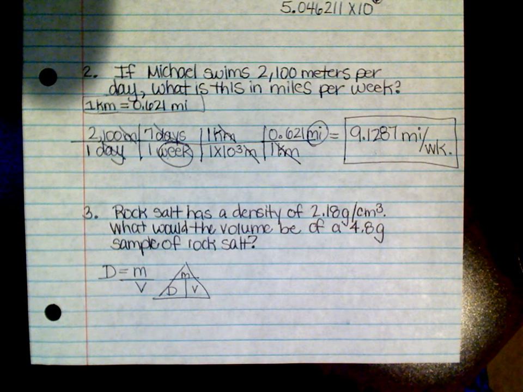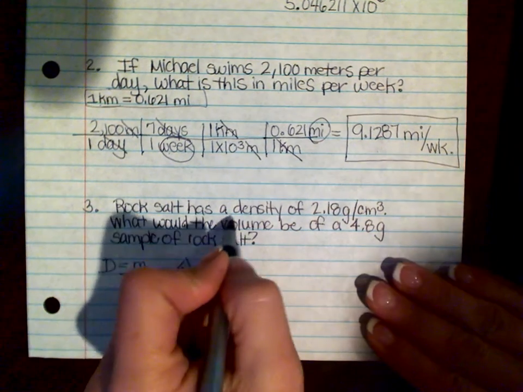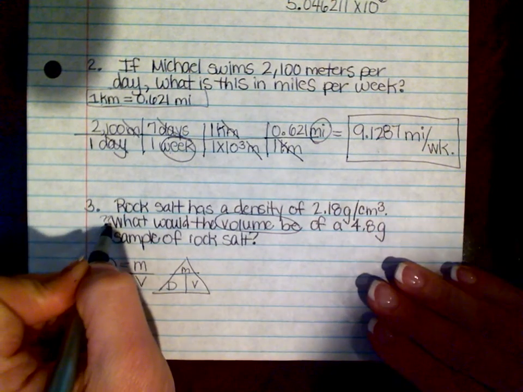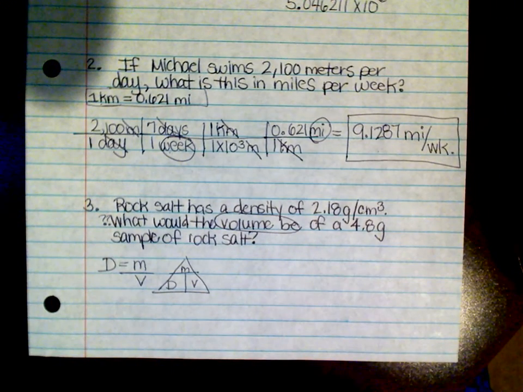So it says rock salt has a density of 2.18 grams per centimeter cubed. What would the volume be? So this is what I'm looking for. It says, what would the volume be? So I'm looking for V.